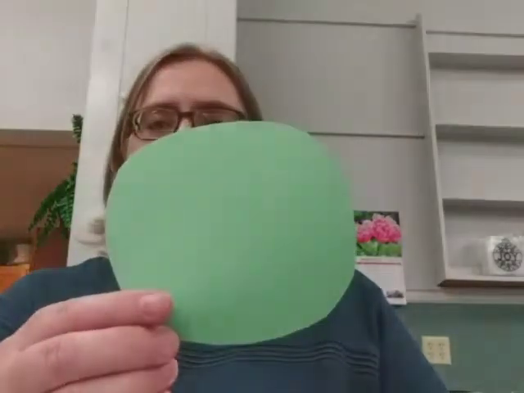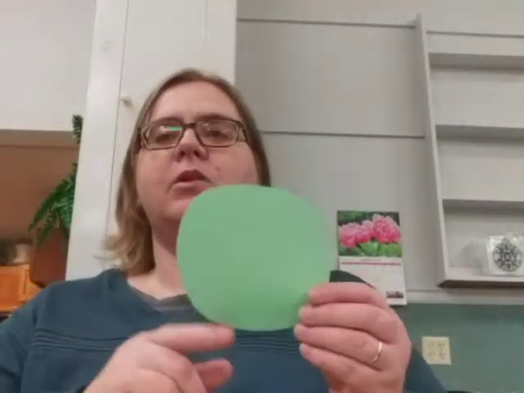So this lesson, we're going to review our shapes and then learn the last shape that we needed to work on in class. All right, let's start with this one. That's right, it's a circle. How do you know it's a circle? Because it goes around and around. Very good.